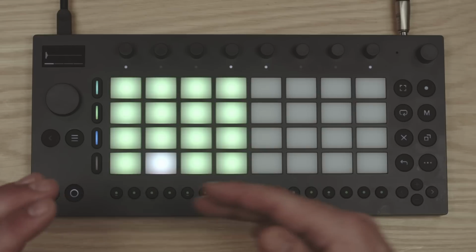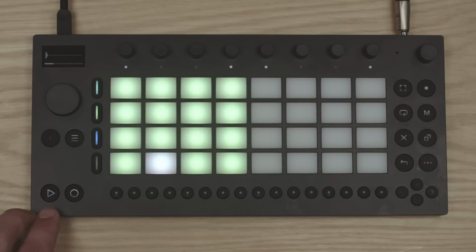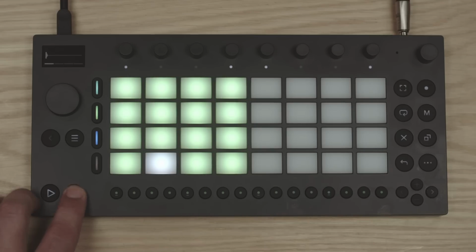So I'm going to play some percussion and other sounds just to give the rhythm a bit more variation. I'm going to use the metronome and count in just since it's a tight rhythmic part.